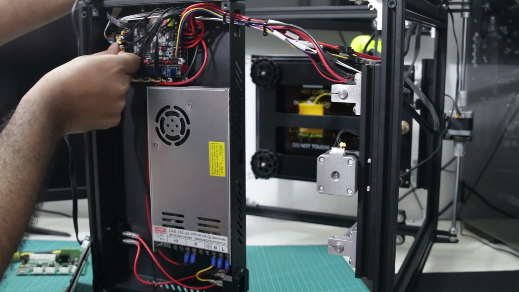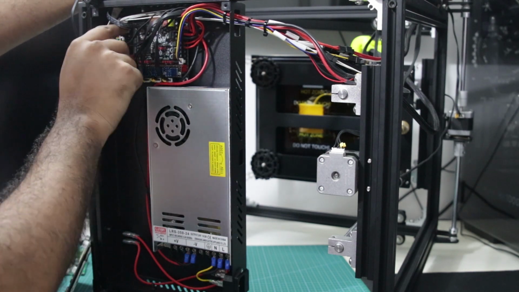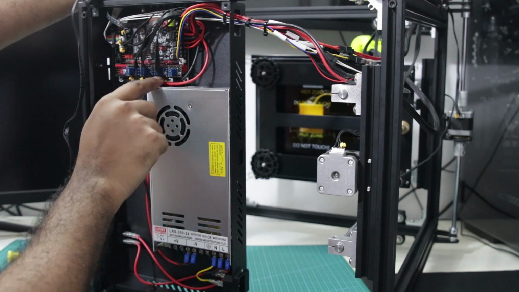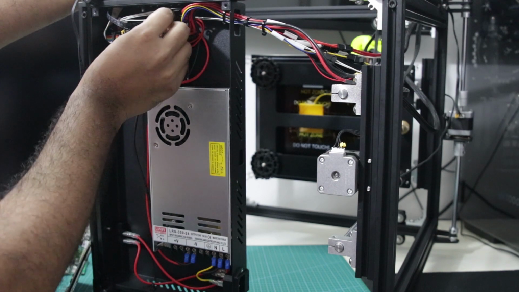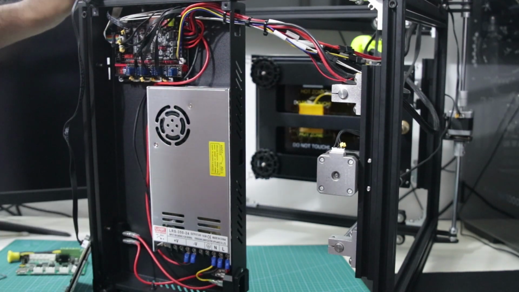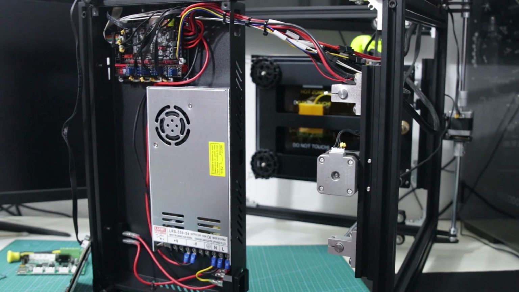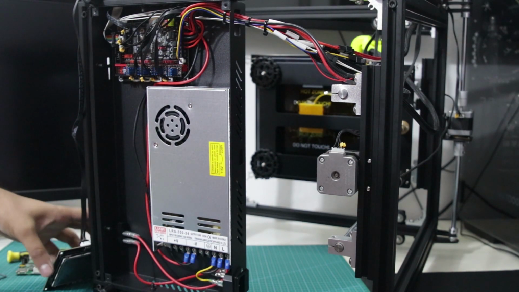Okay. Make sure everything is tightened down here. Nothing is loose. Okay. Now I think we can put the bottom lid back on.